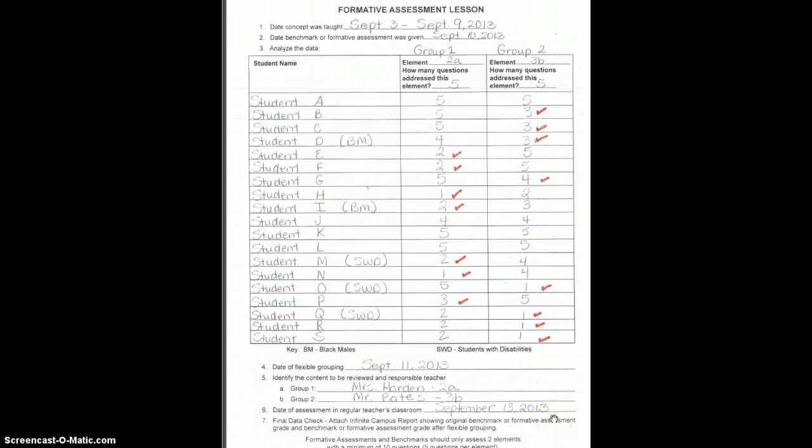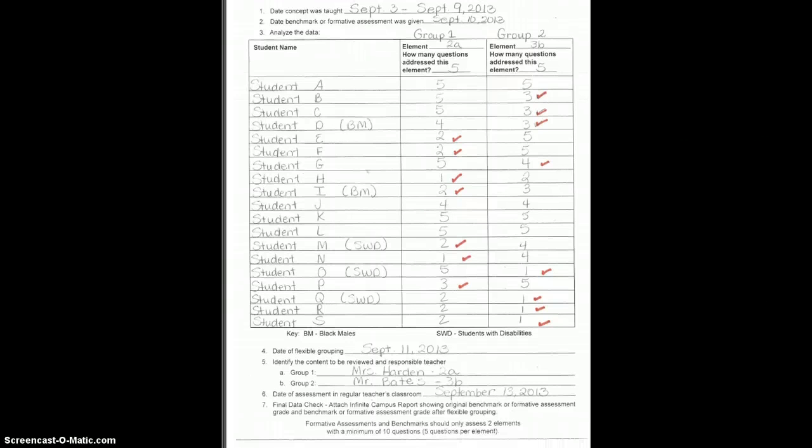After the assessment, you're going to run a report from Infinite Campus and attach it as your final data check. This paper will then need to be kept in your data notebook. This form should be completed for formative assessments and benchmarks and should only assess 2 elements with a minimum of 10 questions with 5 questions per element.